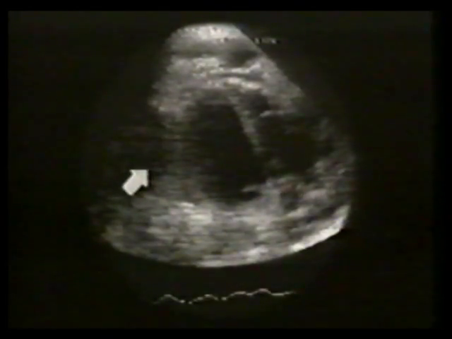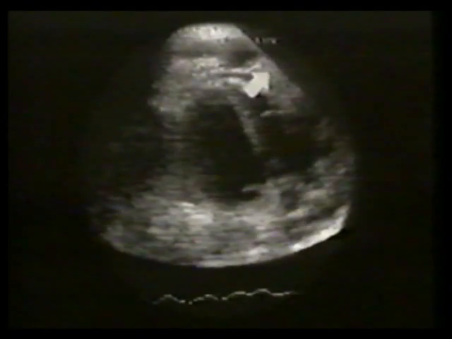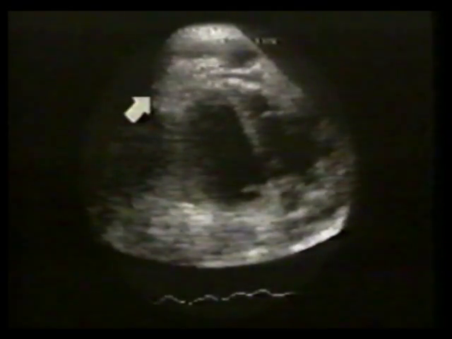This 32-year-old female has a left pleural effusion and a small pericardial effusion. Whenever pericardial effusion is identified, it is important to inspect the pericardial space and the pericardial surfaces for masses. This patient has several large masses attached to the parietal pericardium. These were due to Hodgkin's disease.